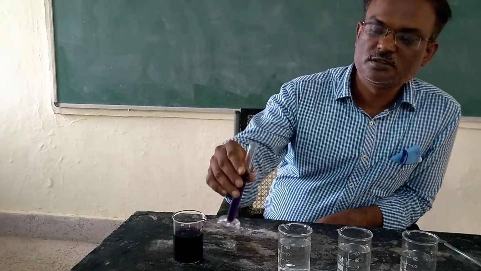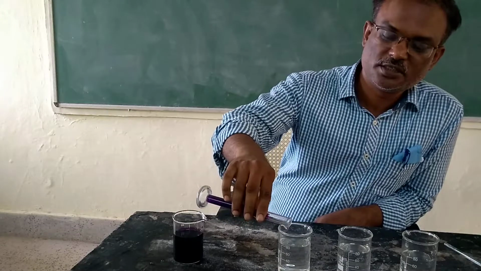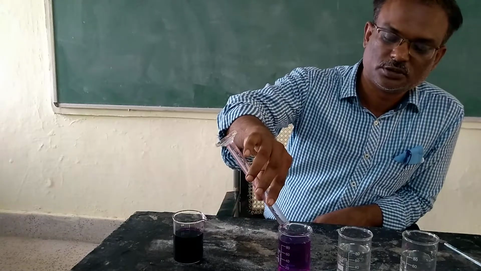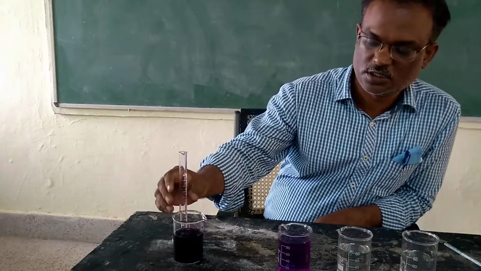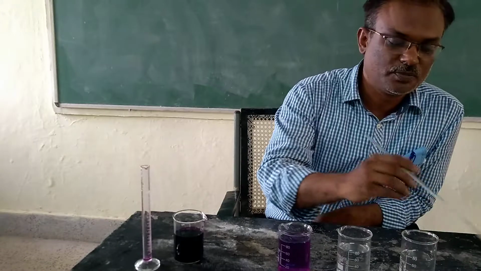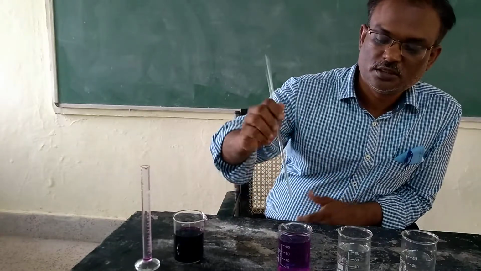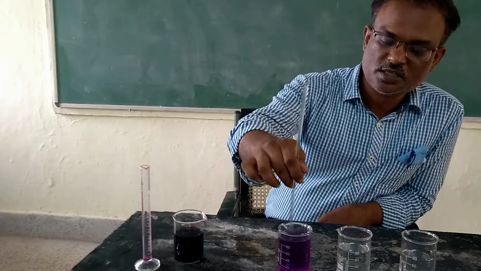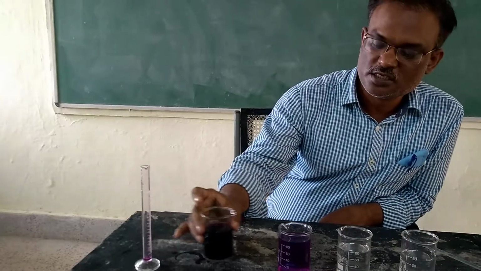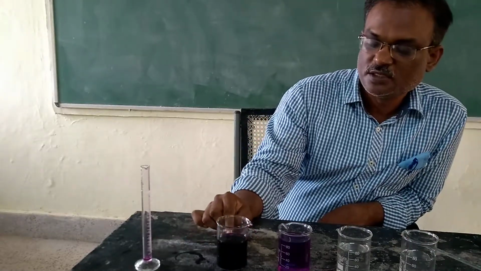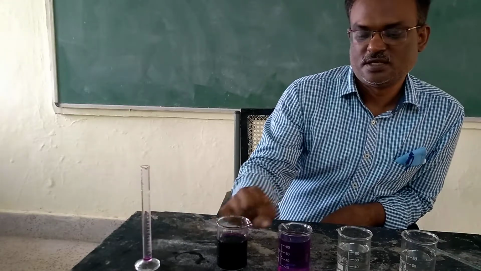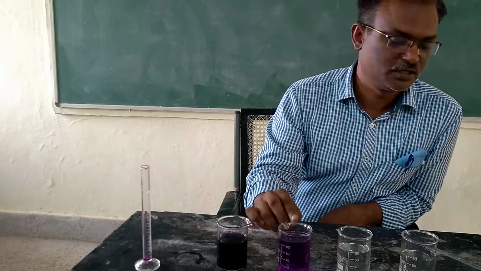Now let us see what will happen by the addition of this purple solution. The color of the solution in this beaker also becomes purple. But you can see the difference between the two colors: this one is a darker purple, and this one is less dark.